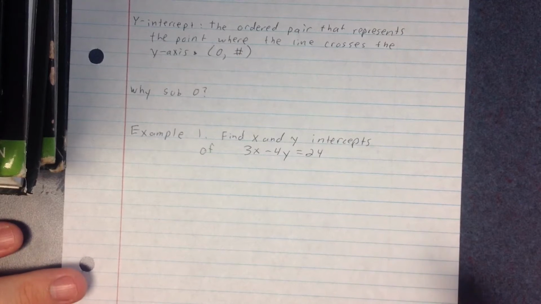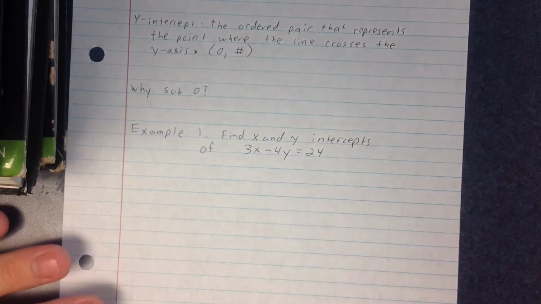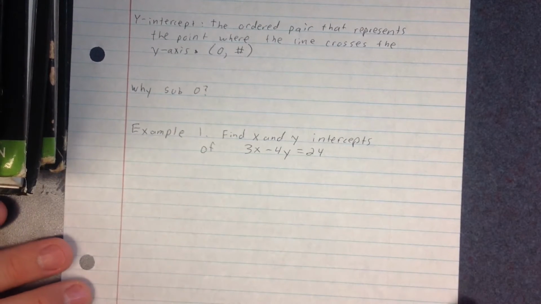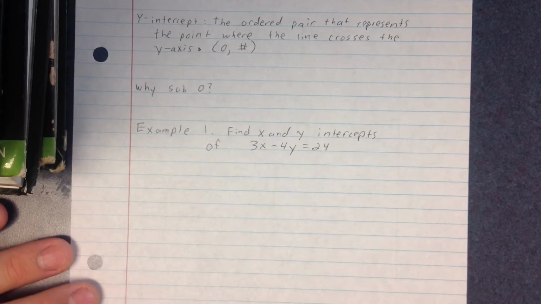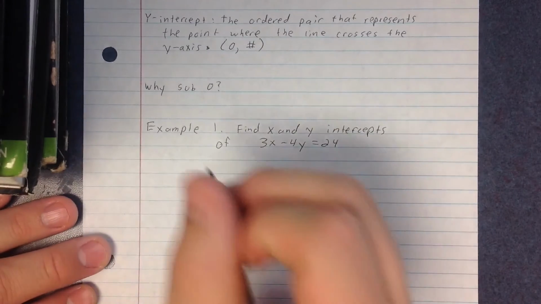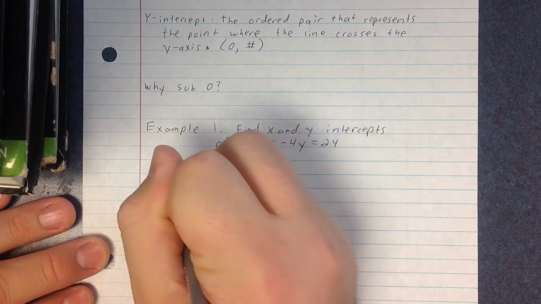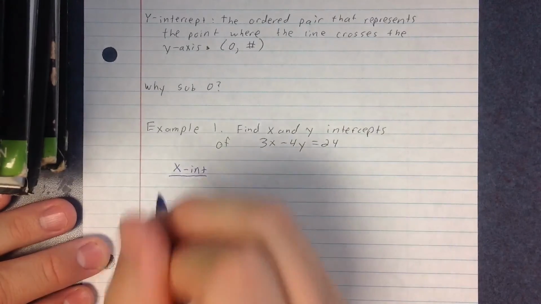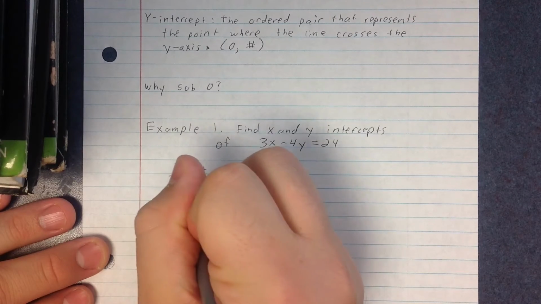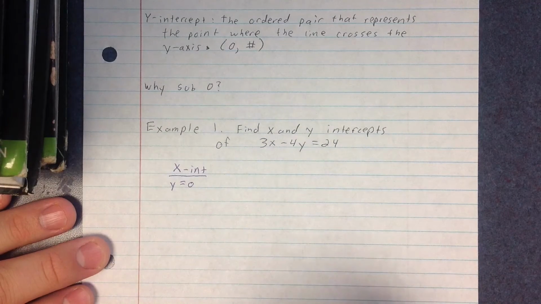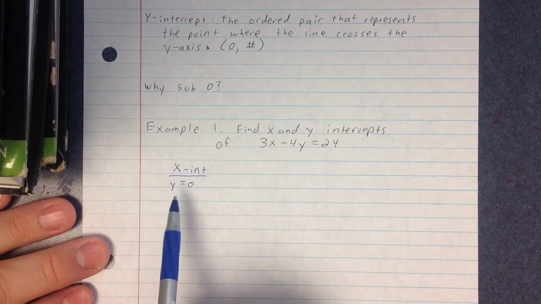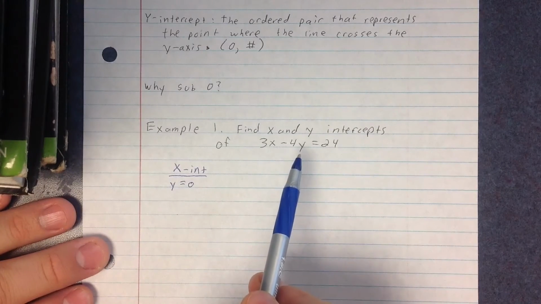So if we look at some examples. Example 1, find the x and y-intercept of 3x minus 4y equals 24. If we look at our description, to find the x-intercept, I'm going to substitute 0 for y. So I'm going to put 0 in for y in our equation.